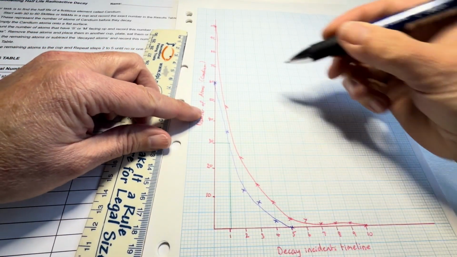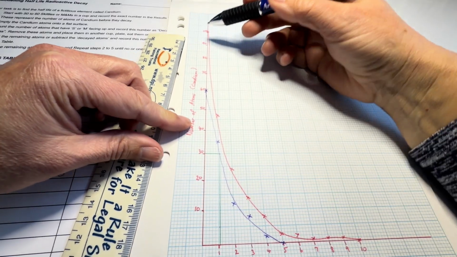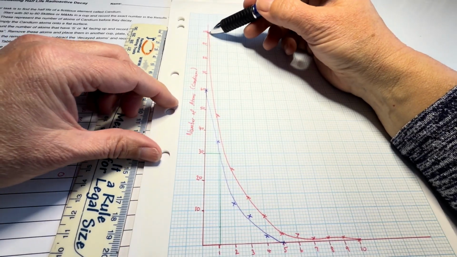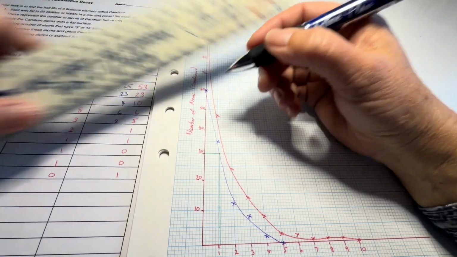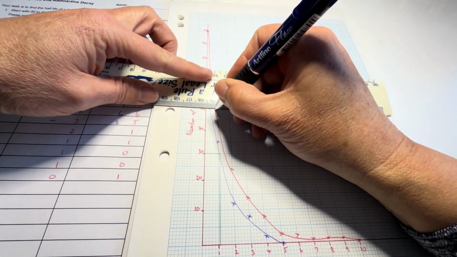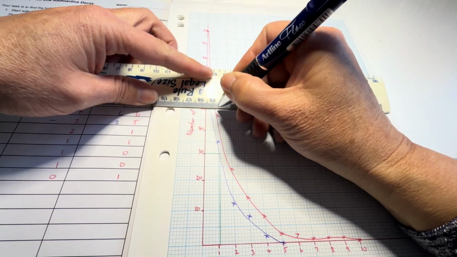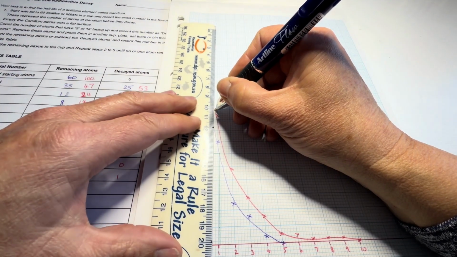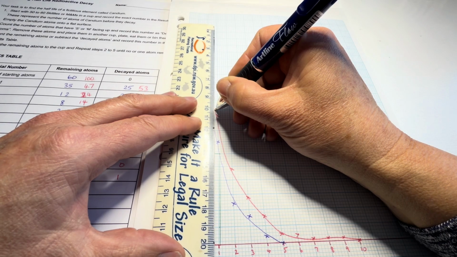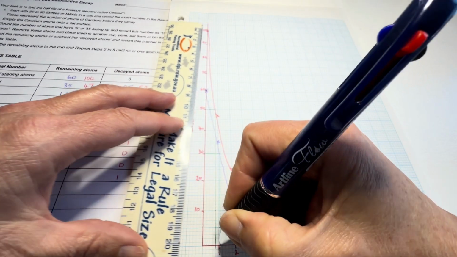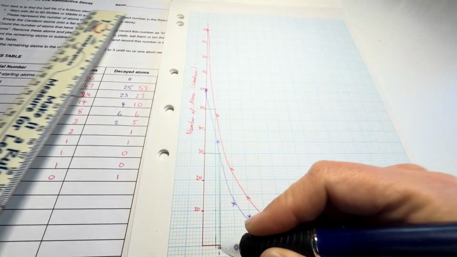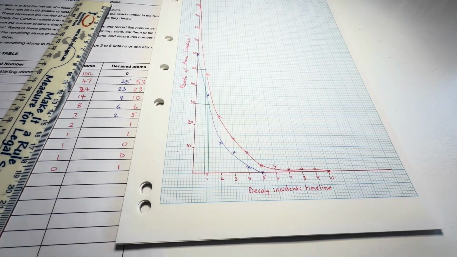Okay, now for the 100 atoms, their half-life will be when they reach 50 up here. So we go to the red graph and we draw a line down to the time there, which is just below, or a fair bit below 1.